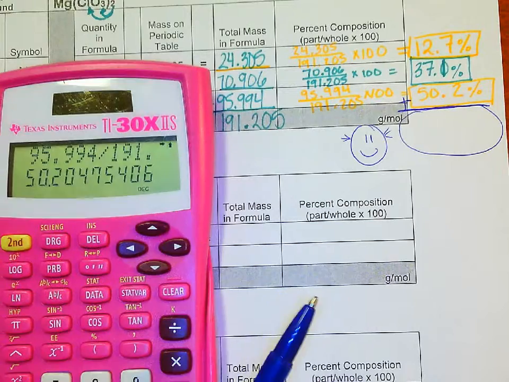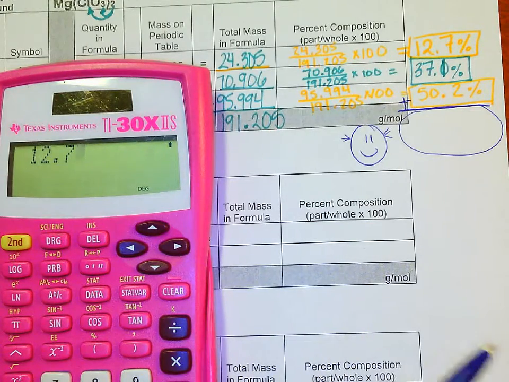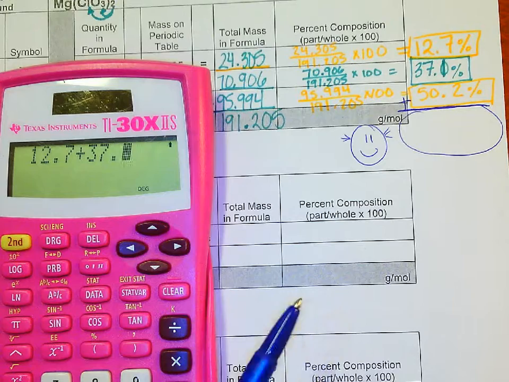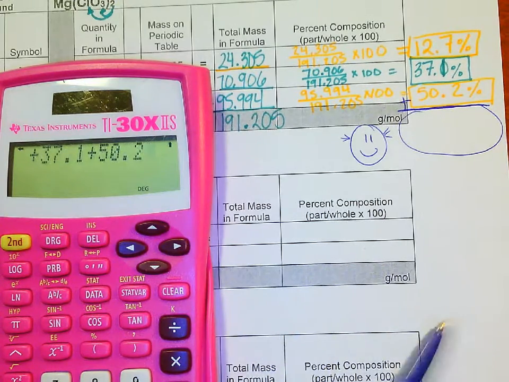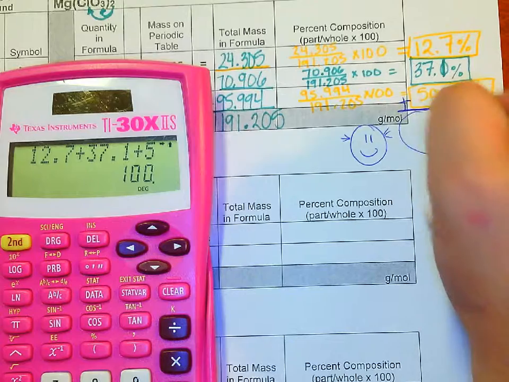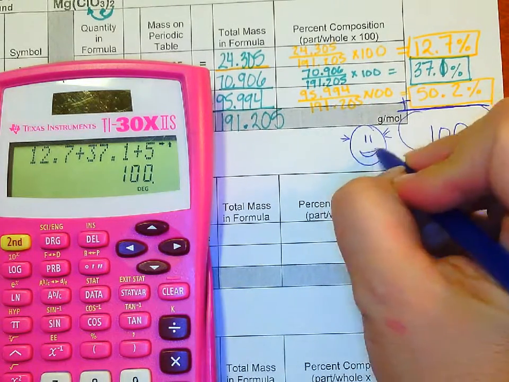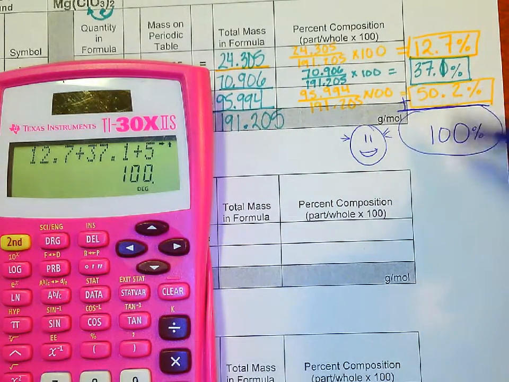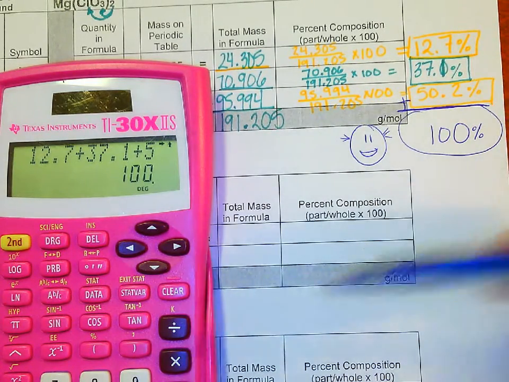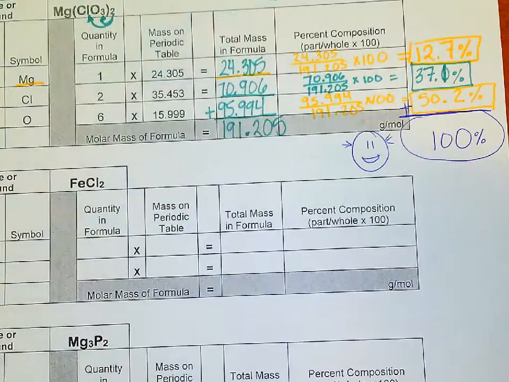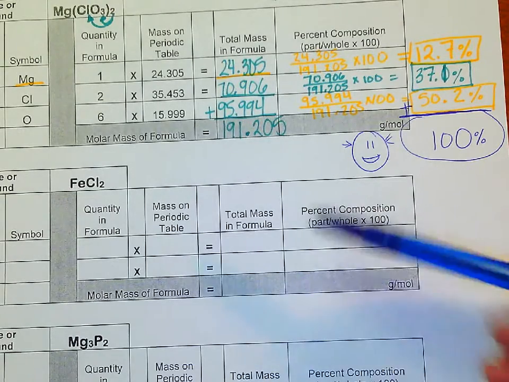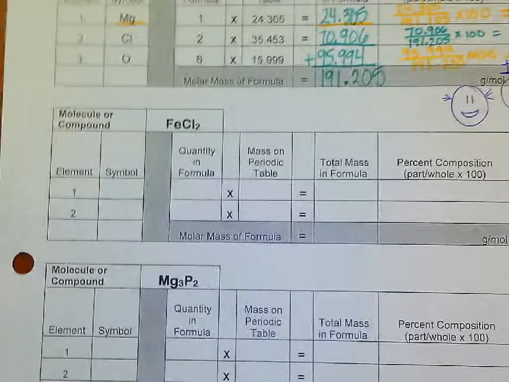So I'm just going to add these three numbers, 12.7 plus 37.1 plus 50.2, and I got 100%. So I'm very satisfied with that answer. Now if you get 99.9 or 100.1 or something very, very close to 100, your answer's probably right, but for some reason when rounding it got a little bit off. But that's how you calculate a percent composition in a formula. So you'll do that same process on the next two blocks.